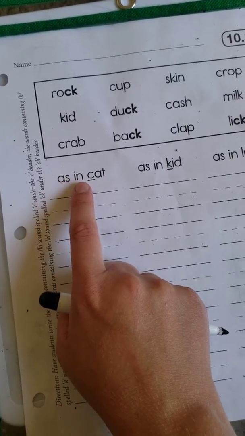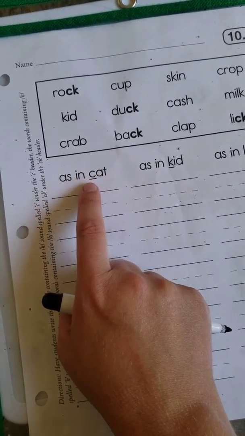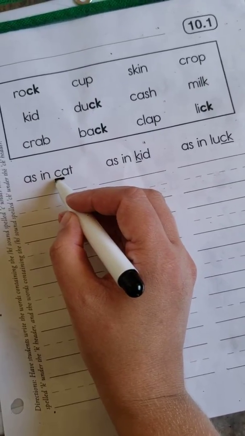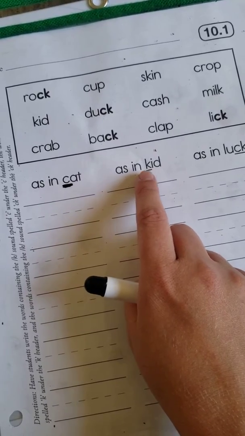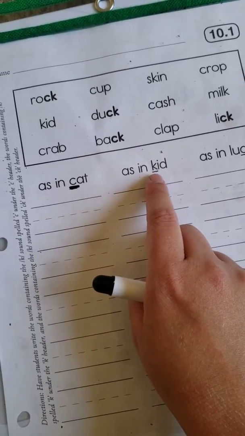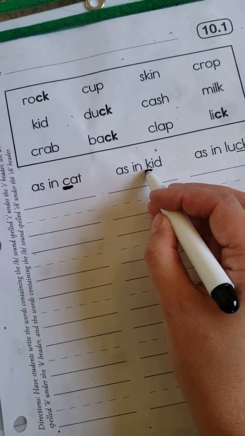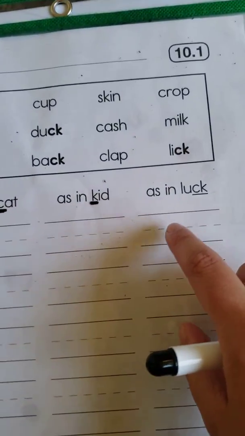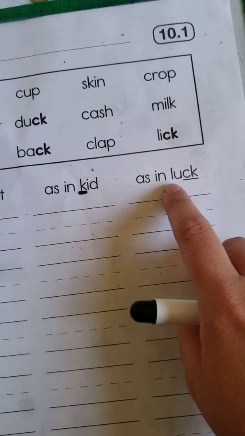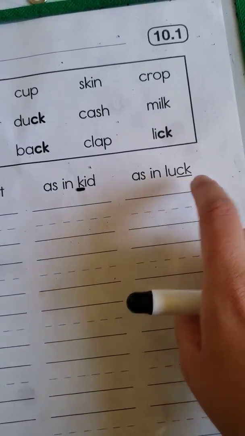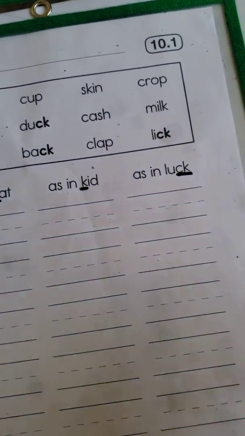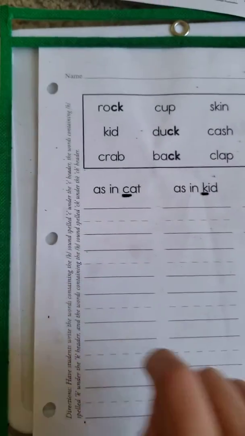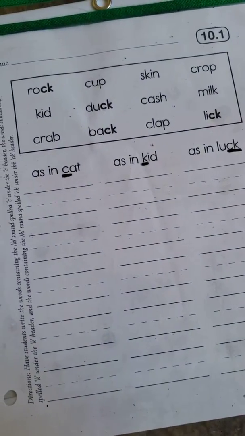Okay, so this row, or column, I should say, is the k sound with a C. So k as in k, at, cat. So cat starts with a C. Or it's the k sound as in k, id, kid. Kid starts with a K. Or the k sound as in k, luck. Like you get lucky if you find a 4-leaf clover. So as in luck. Okay. So we're going to look at the words and figure out which column the words go in.